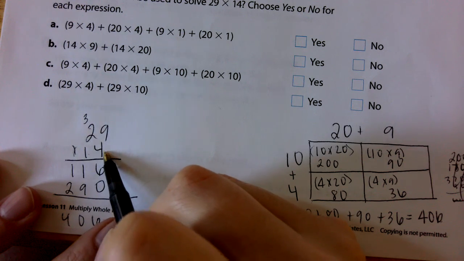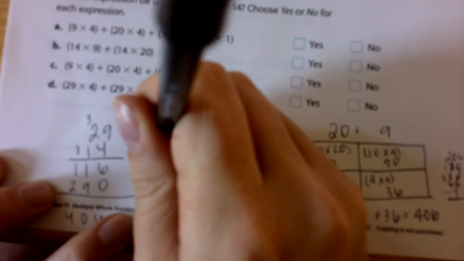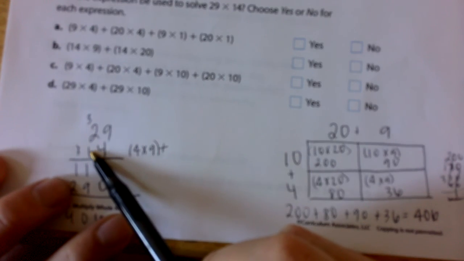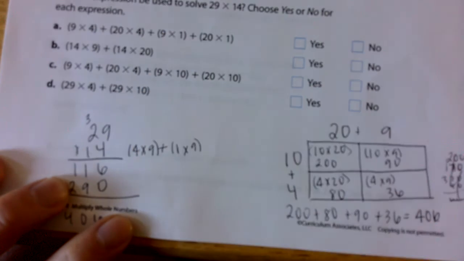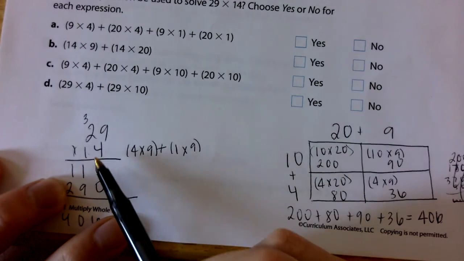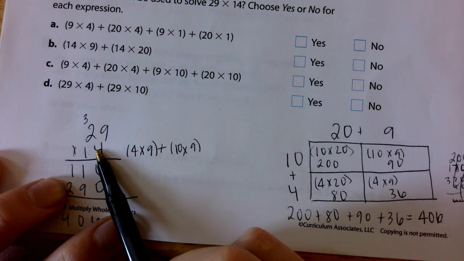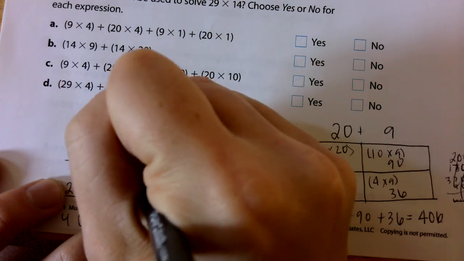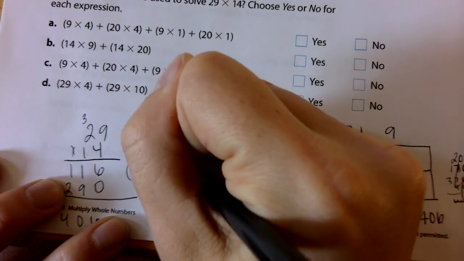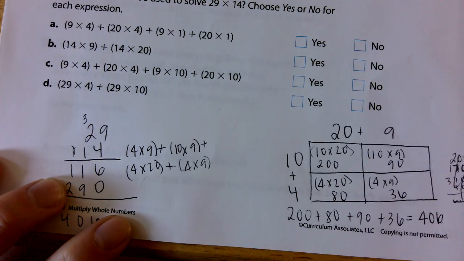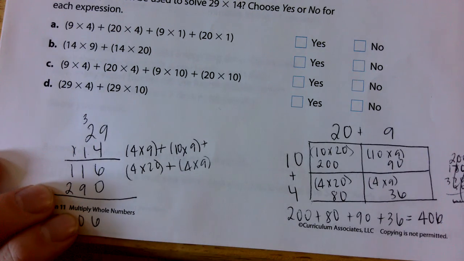Now, look what I did. I did 4 times 9, right? And then I added 10 times 9, sorry. Then I did 4 times 20 plus 4 times 9. Okay. So I added all of those up together.